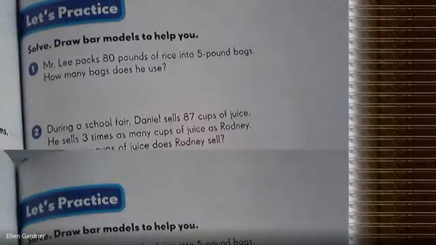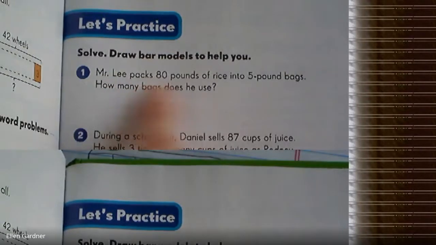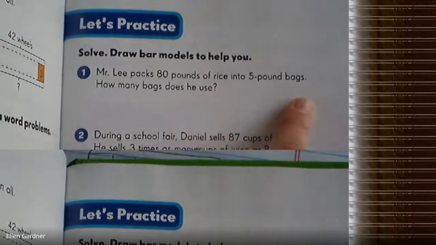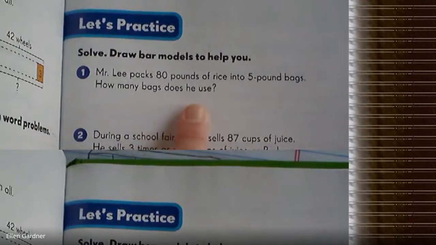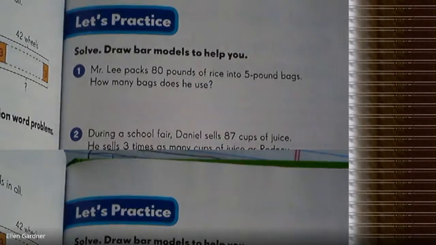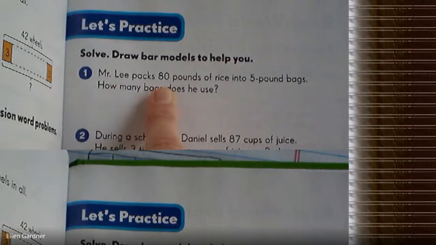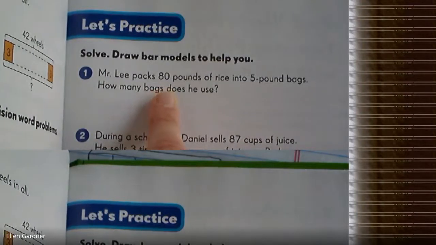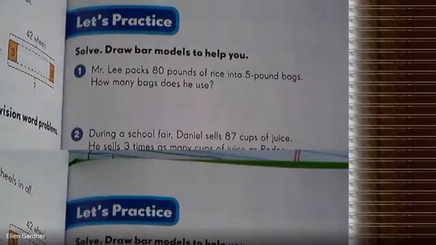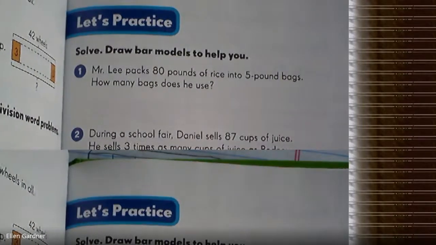Okay, at this time we're going to do some in our notebook. So we've got number 1 here that we'll do. It says Mr. Lee packs 80 pounds of rice into 5-pound bags. How many bags does he use? Okay, let's stop and think about this. Imagine you are Mr. Lee. You're packing 80 pounds of rice total into little bags with 5 pounds. We don't know how many bags yet, but we do know each bag holds 5 pounds.